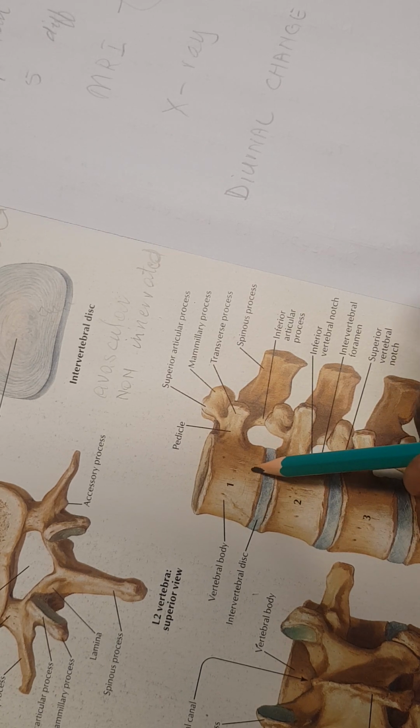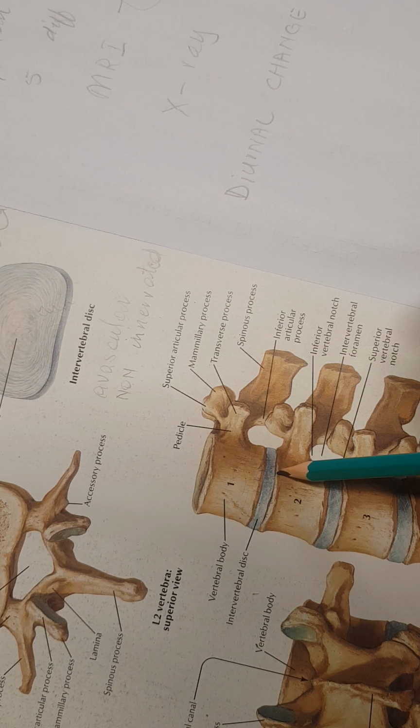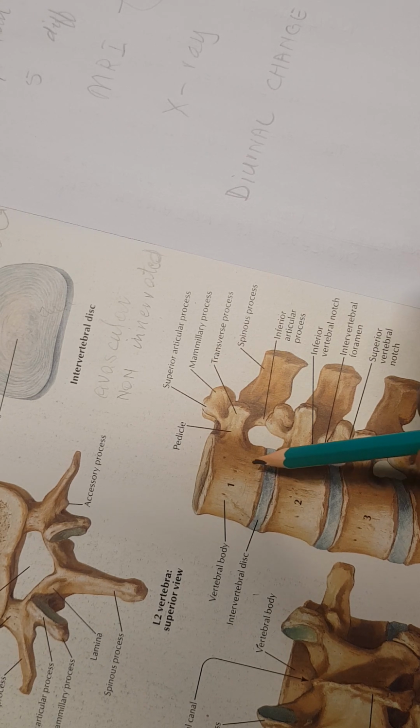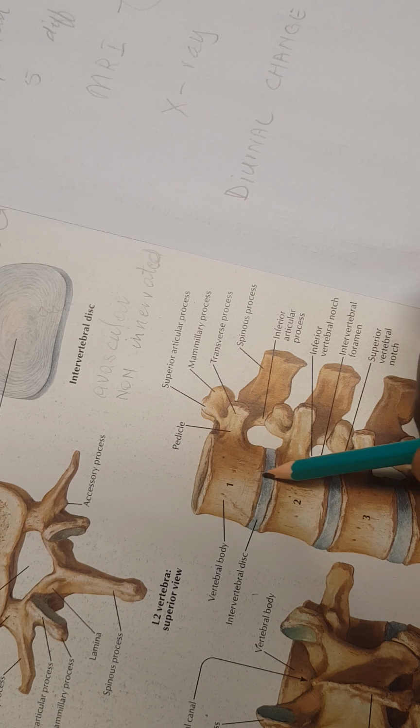So we say this diffusion of nutrients into the disc is encouraged by a diurnal change, encouraged by a negative pressure inside it, and this negative pressure creates a sucking force. So the nutrients and everything at night will go into the disc and feed the cells.